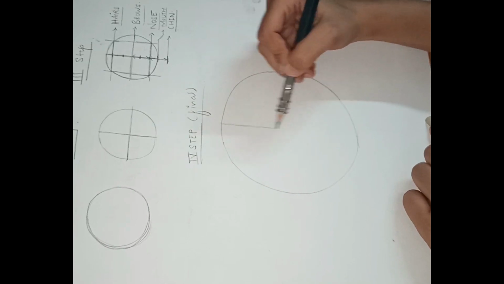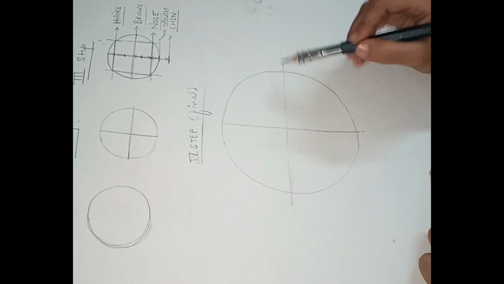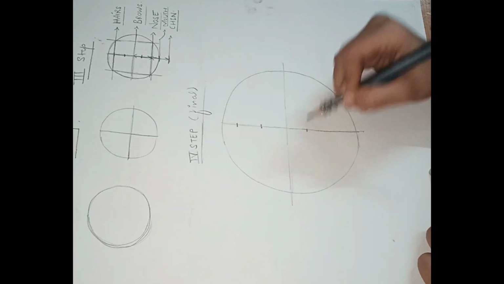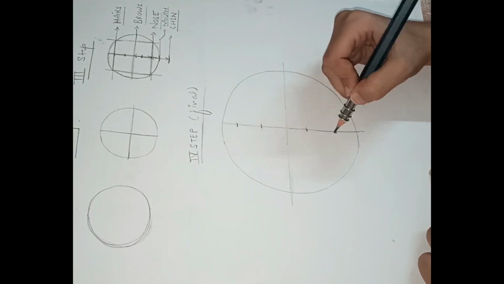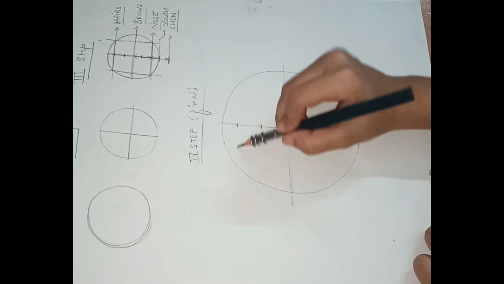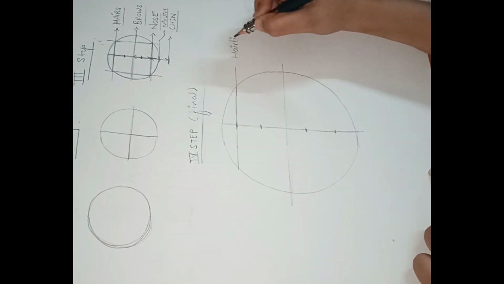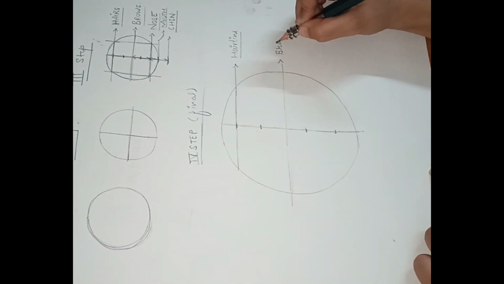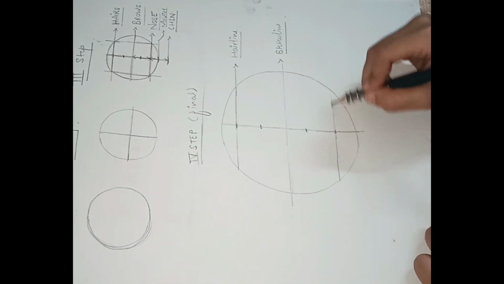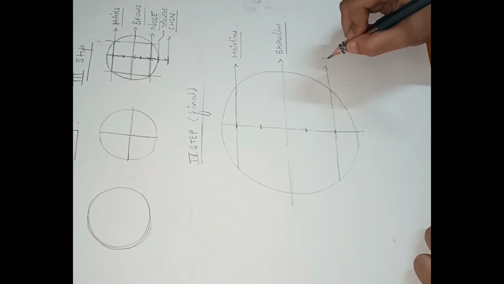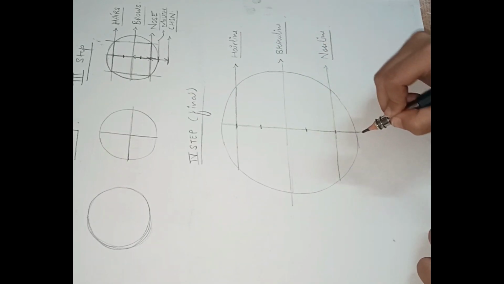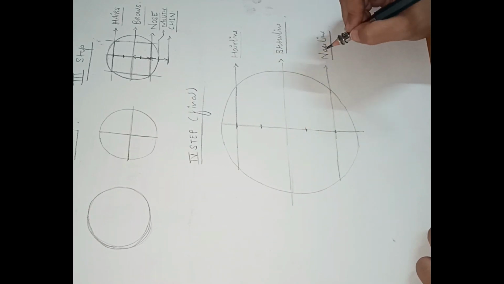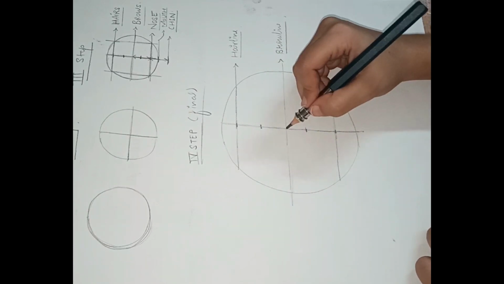Now our fourth step, which is the final step, I'm showing you again by making a circle, dividing it into 2 parts, vertical and horizontal, and the middle line I'm dividing into 4 parts. That is, you can see here, the first line which is called the hair line, the third line which is called the brow line, the fourth line which is called the nose line.